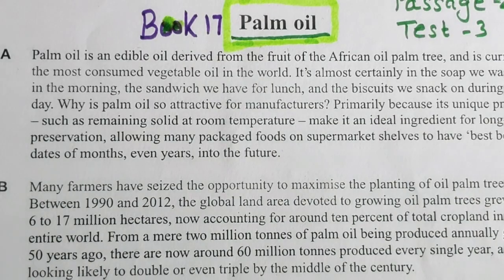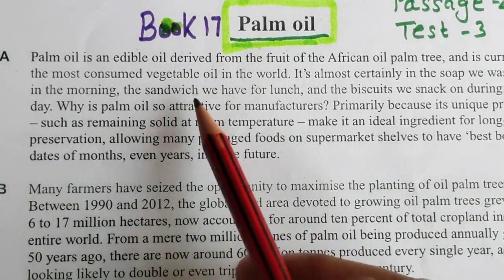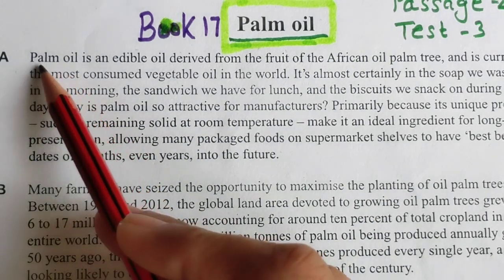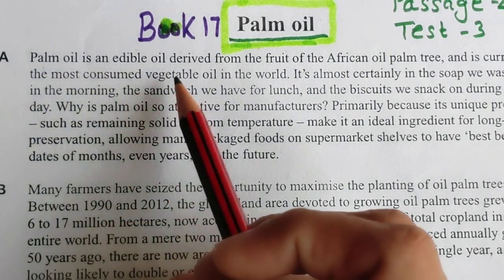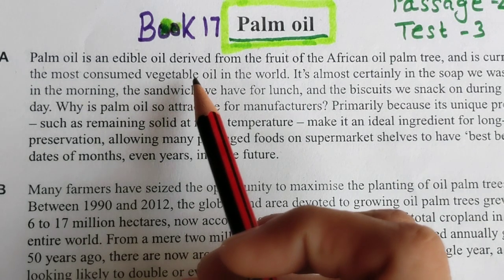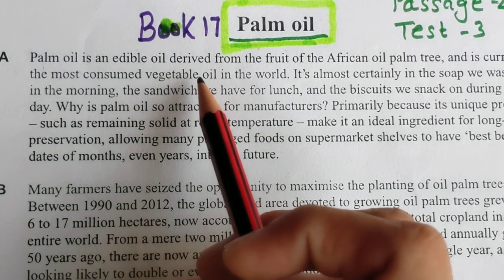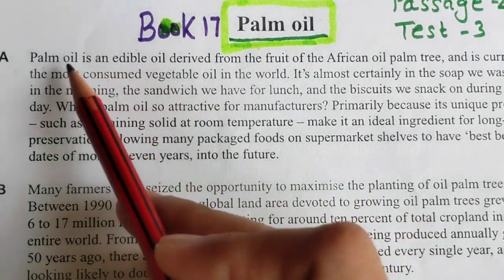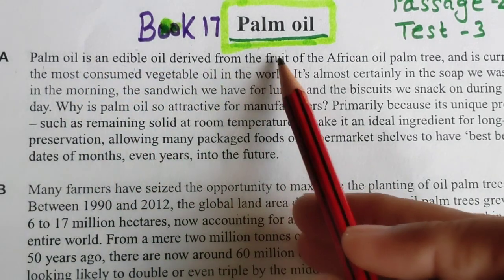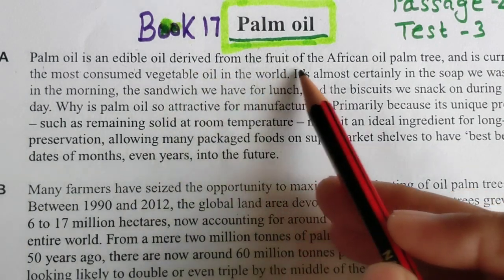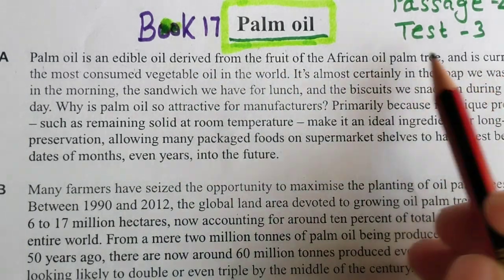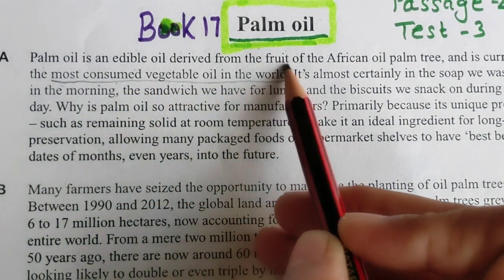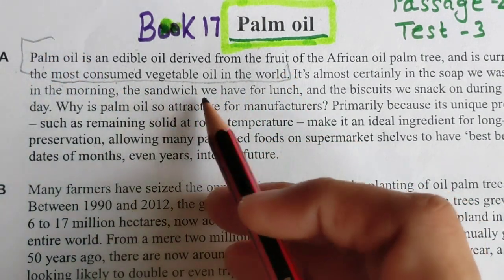Now let's start with the first paragraph. Let's read it. Palm oil. Always read the first 2-3 sentences, the first sentence and second sentence, very carefully. You will definitely get answers. Palm oil is an edible oil derived from the fruit of the African oil palm tree and is currently the most consumed vegetable oil in the world. From this sentence, what can you imagine?